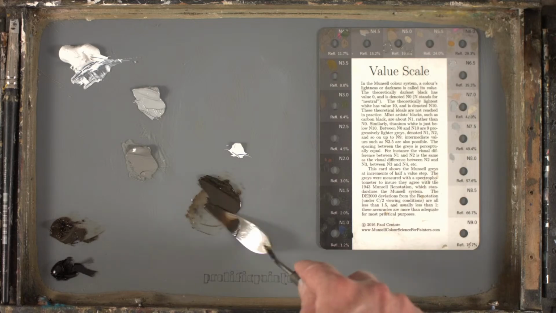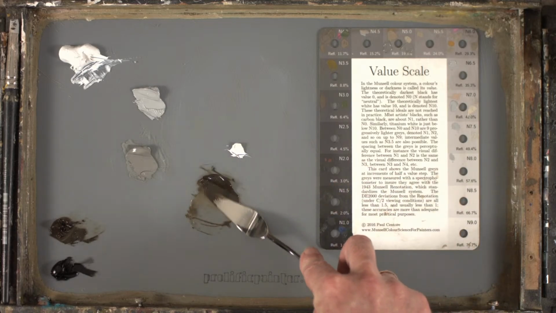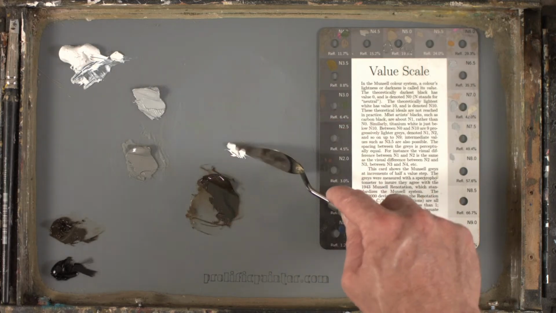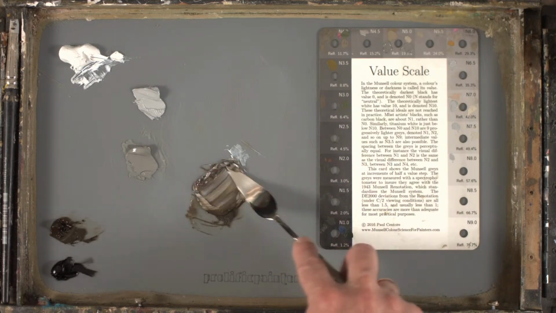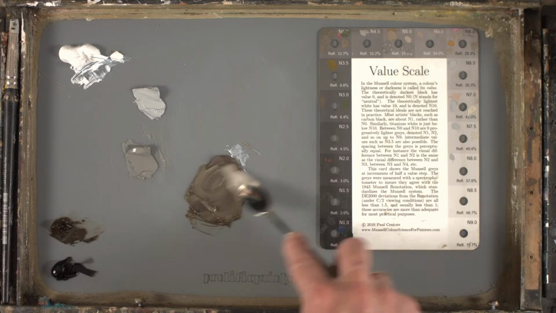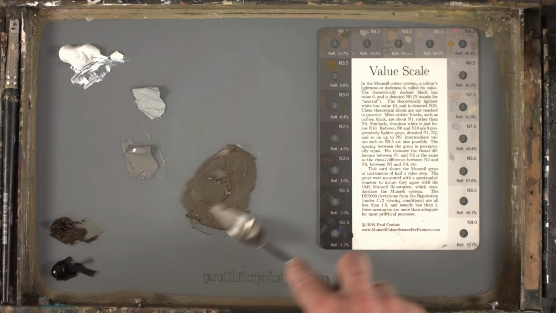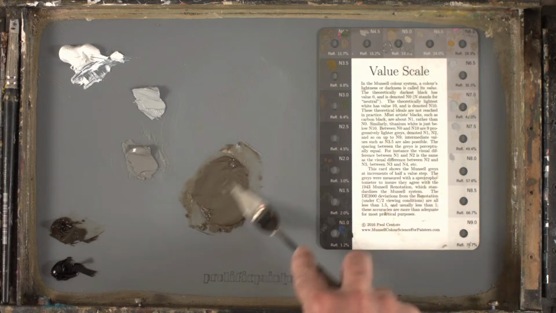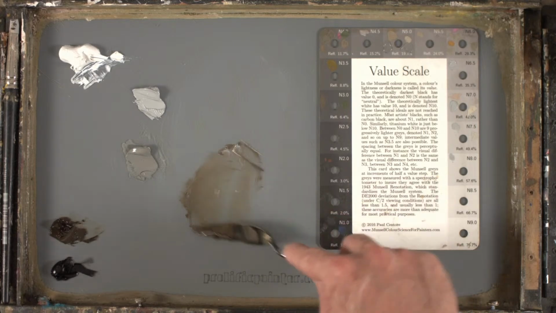Mix those together, because I don't want to overdo this. Even that might be too much white. Let's take a little bit of that out. You kind of want to approach the value 3 bit by bit, because it's very, very easy to overshoot and go too light when you're using titanium white.